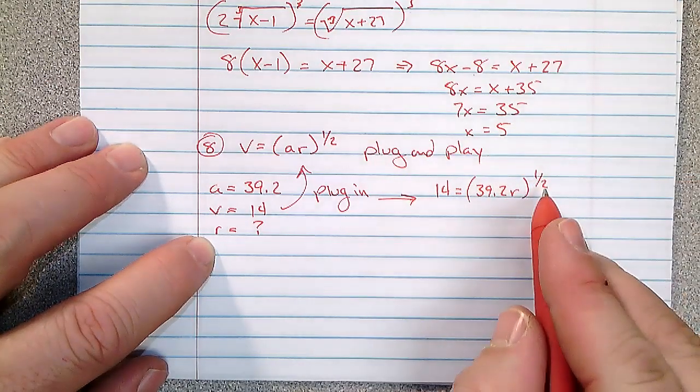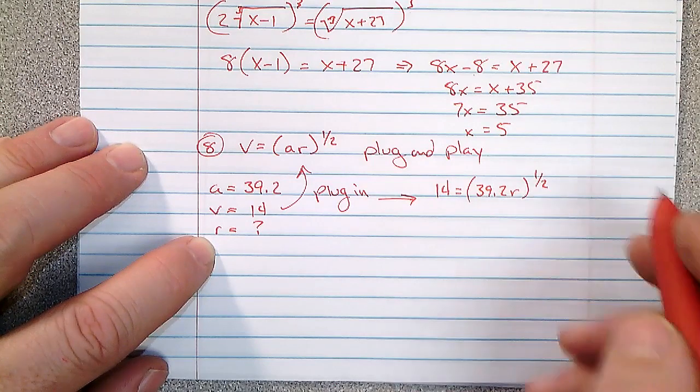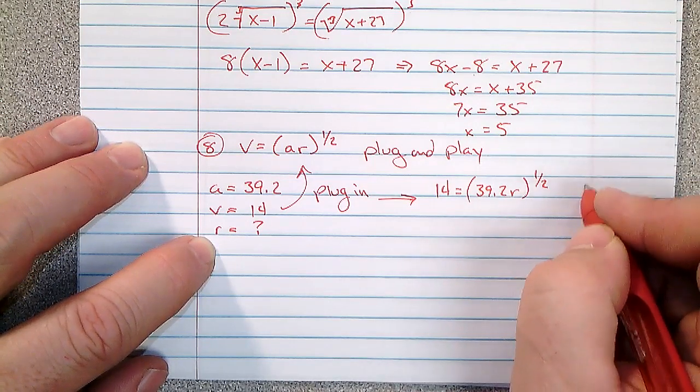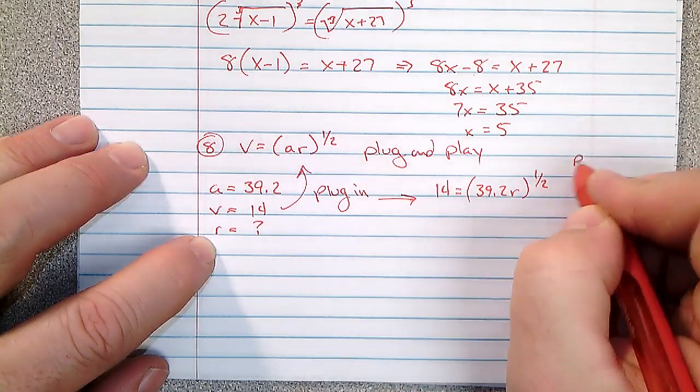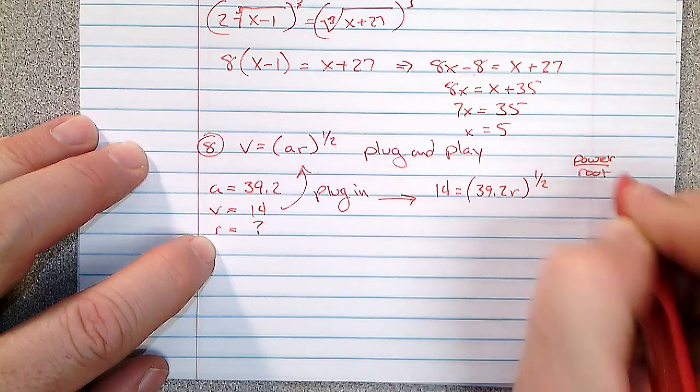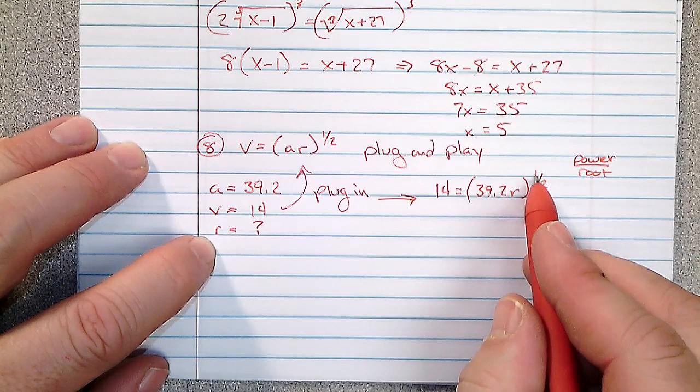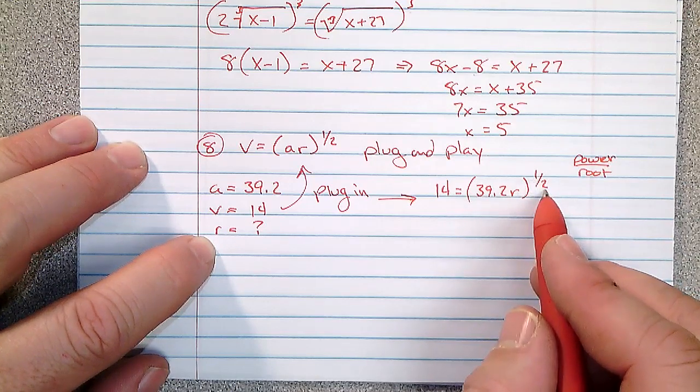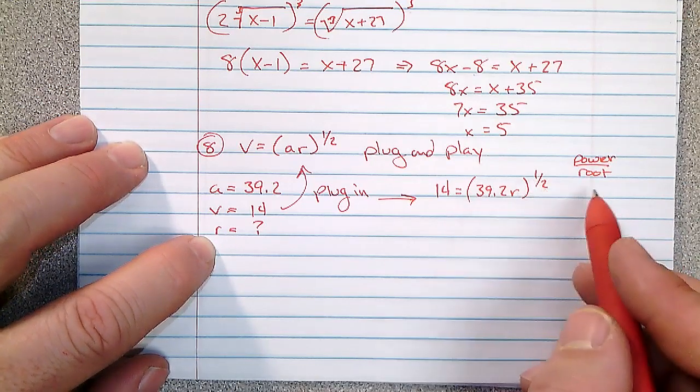Now remember, 1/2, we have power over root. So this is raised to the first power, the second root, aka square root.